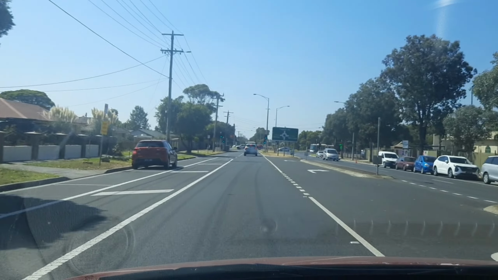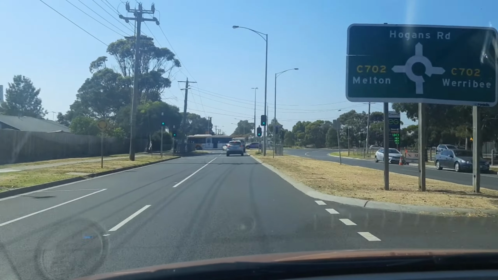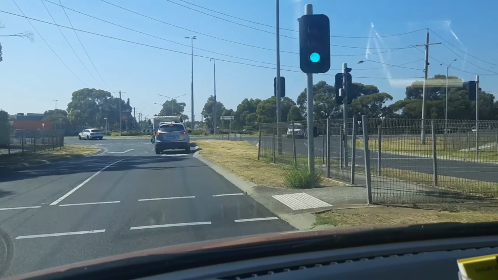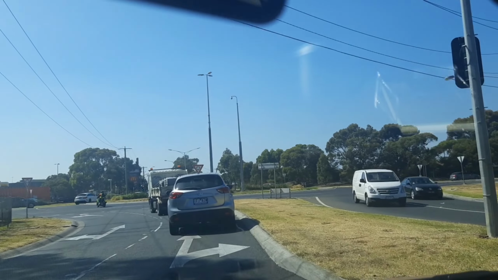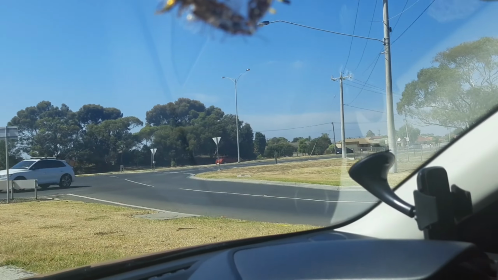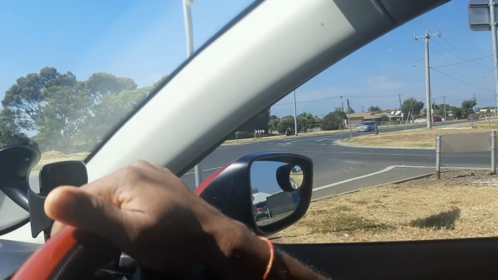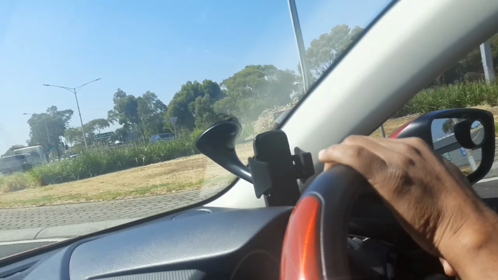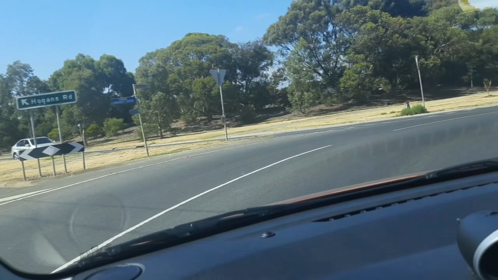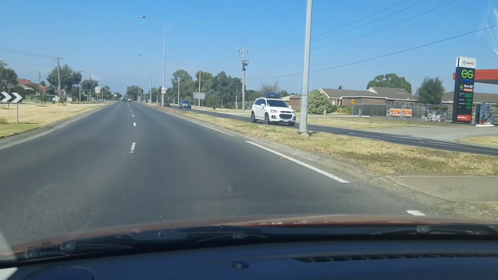So friends, at the next roundabout I'm going to turn right, and this is a big roundabout, so I have to be in my right hand side lane, and I give my signal right. In this roundabout, I need to look at the traffic on my right hand side, and at the same time I'm looking at the traffic coming from straight. So now the car is very far, so I'm good to go. I stay on the right hand side.